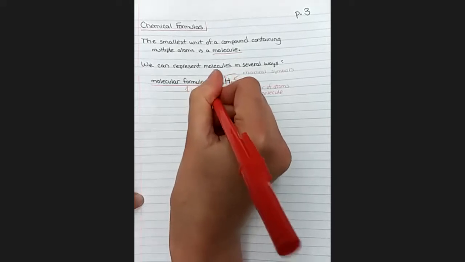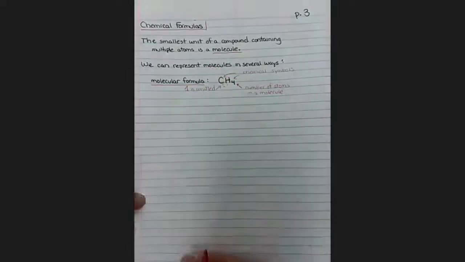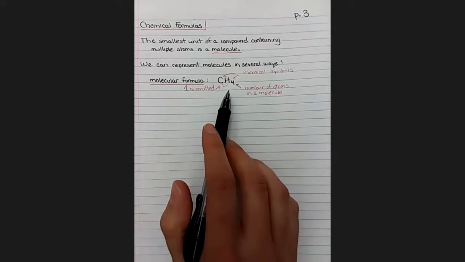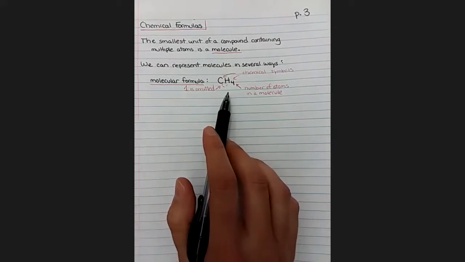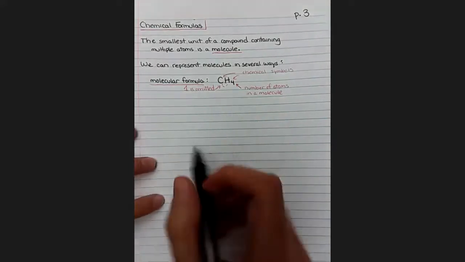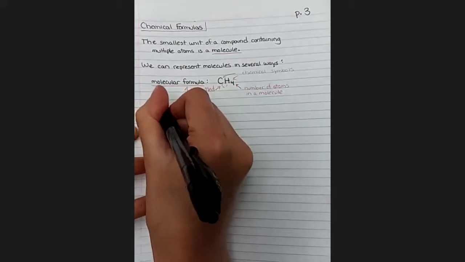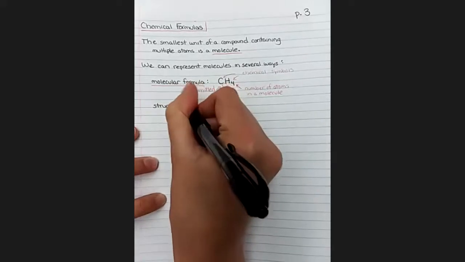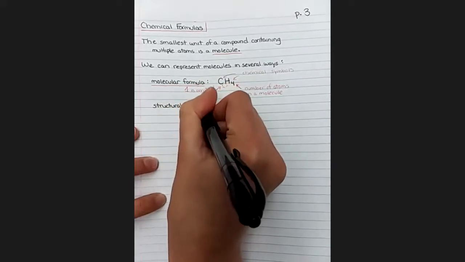So when we write a molecular formula, if there is only 1 atom of something in a molecule, we omit that 1. So this is the smallest, most condensed form of representing a molecule, but it gives us the least amount of information. So we have some other tools in our toolbox that we can use to represent these molecules in different ways.